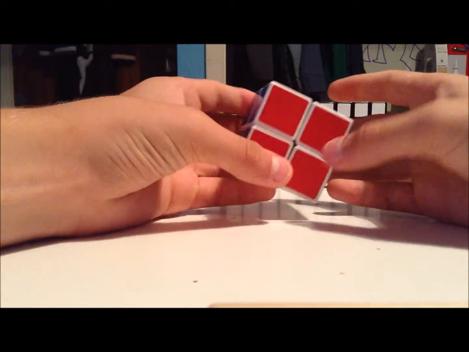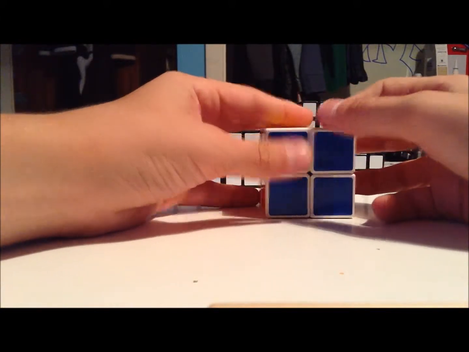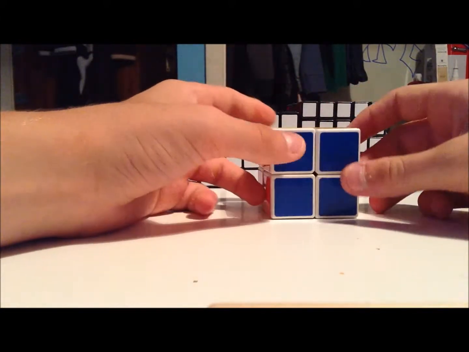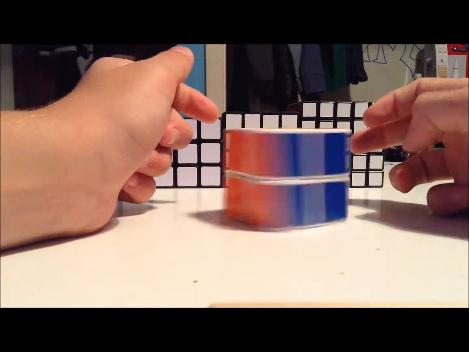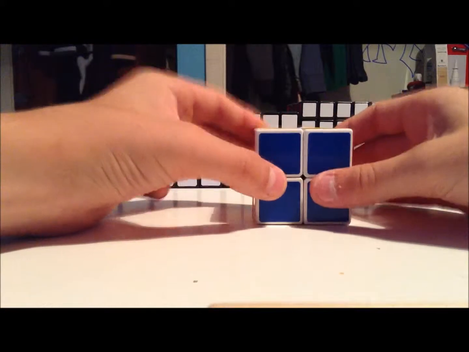And that should solve the cube, guys. I actually said that right. So that should solve your 2x2. If you had any other problems or scenarios, send me a personal message and I will make a video on it or message you back depending on the severity of the problem.